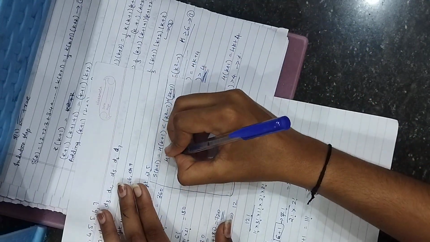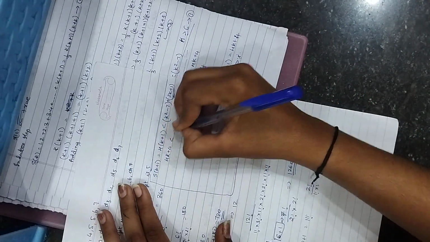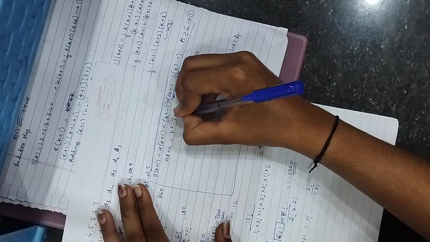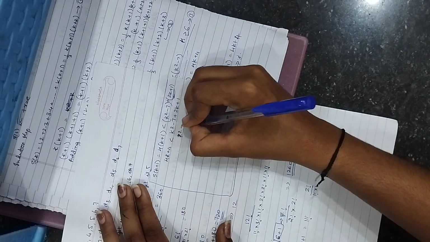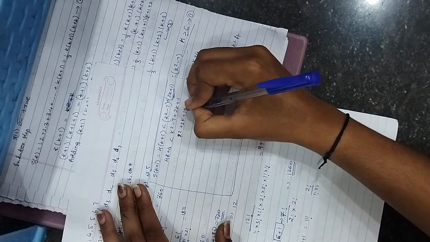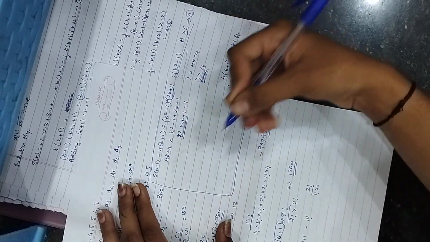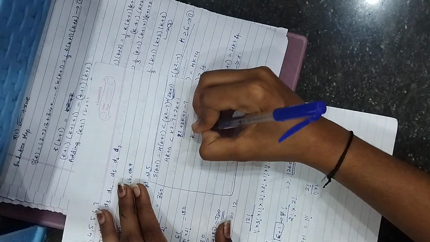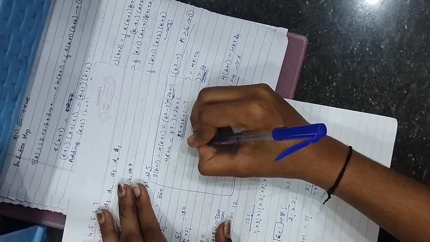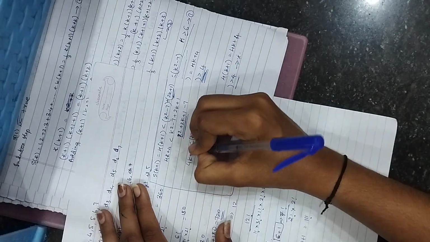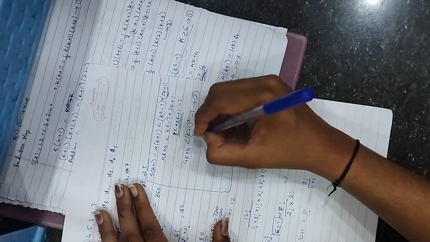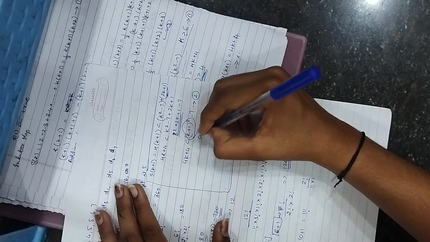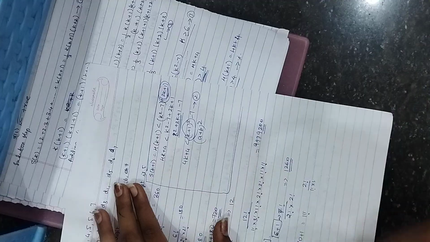So 4k plus 4 greater than k square minus 7 plus 2k plus 1. So k square plus 2k plus 1 minus 7. This is in the form of a plus b whole square: k plus 1 whole square minus 7. That's for 4k plus 4 we have. Okay, this is your equation 2. So to bring a plus b whole square, we will add 2k plus 1.